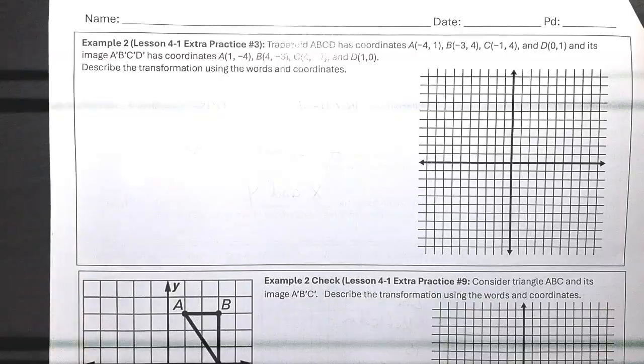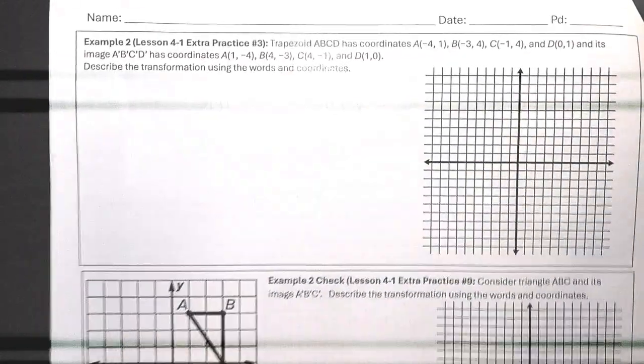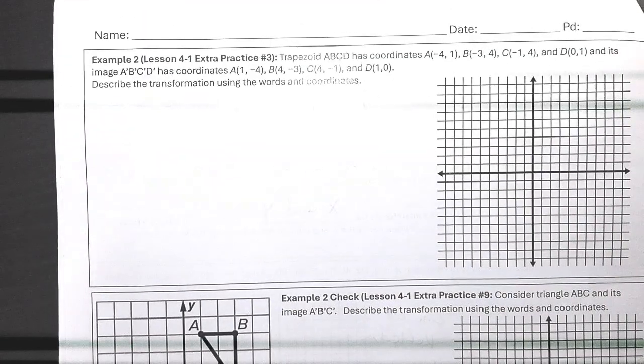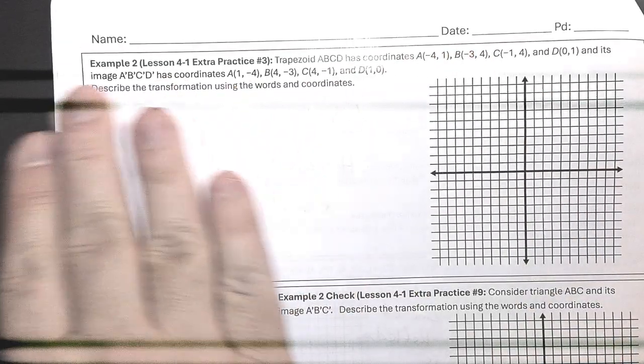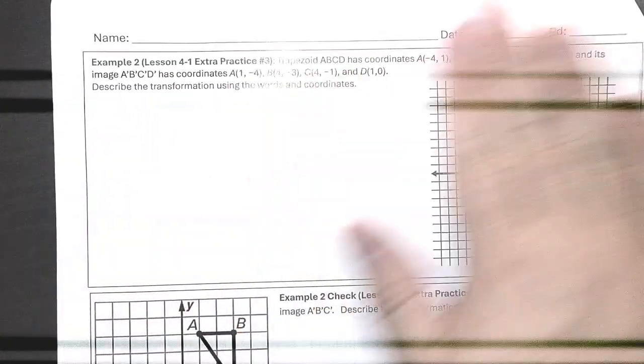Second part of the page here. Trying to get some better light. I don't know why we're... Yeah, something about that way that paper is.